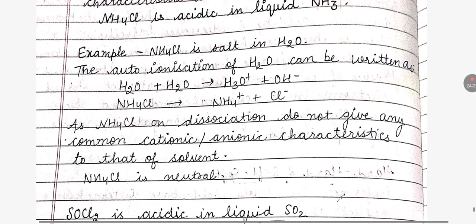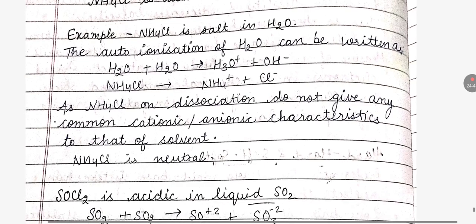Now NH4Cl in water. The autoionization of water can be written as this. It gives H3O positive and OH negative, and NH4Cl, when we add this to the water, will give NH4 positive and Cl negative. So there is no common characteristic, cationic or anionic. Thus, we can say this is neutral.